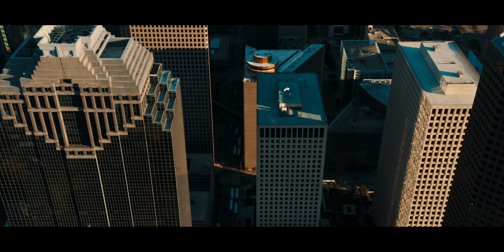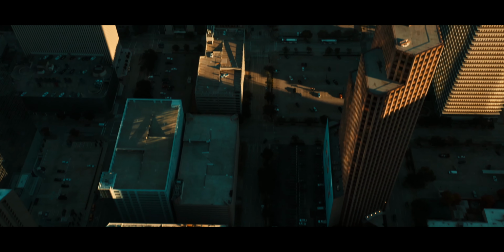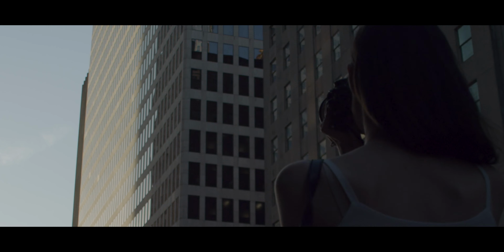Shooting downtown is one of my most favorite amazing places to shoot. There's so much going on, there's so much activity, everything's constantly changing. There's all these noises and sounds and just different textures. It's like you'll never run out of ideas to shoot.